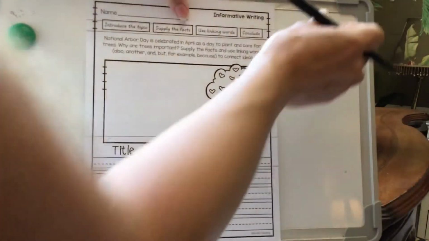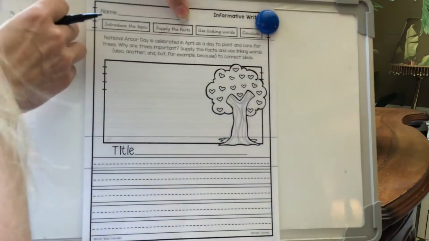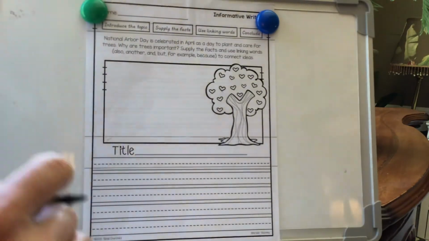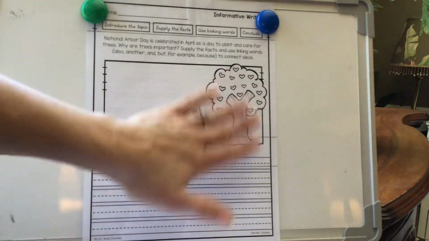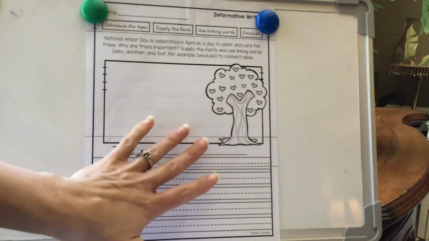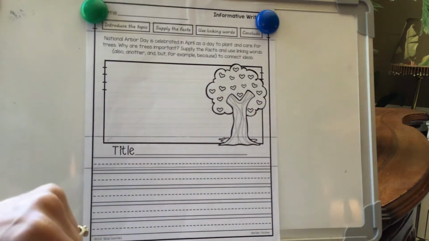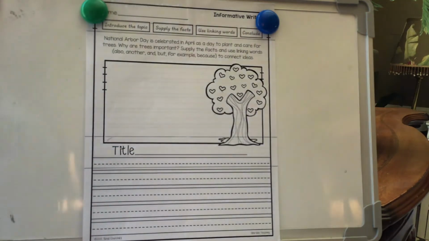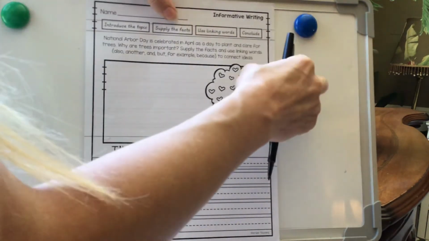Okay, we are going to be writing about Arbor Day, and again, that happened in April, but it's about trees. Arbor has to do with trees, so it's a National Tree Day. So I'm going to do a separate video on this one in a little bit that goes over trees and why trees are important and that sort of thing. So we'll save that one for a follow-up video.